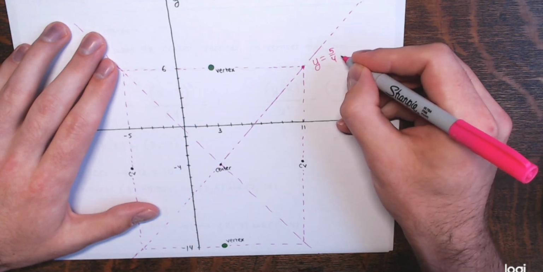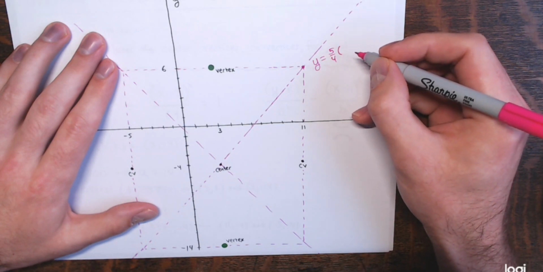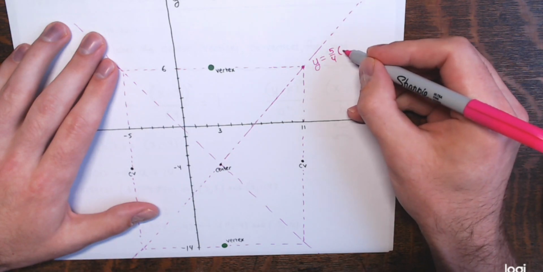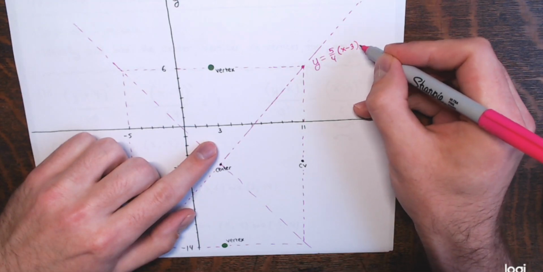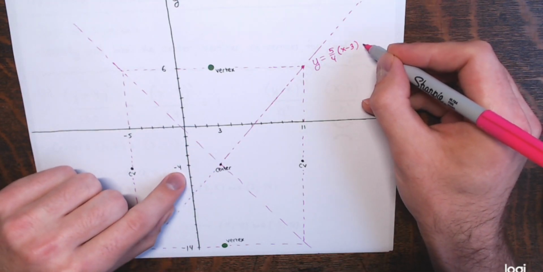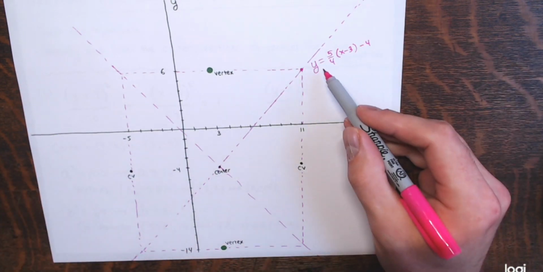But it's not just 5/4 times x. What I'm going to do is use point slope form here. y equals 5/4 times, and then x minus 3, right? x minus the x coordinate of the center. And then afterwards, to get it to negative 4, minus 4, right? With the plus k. So that's the equation of this line coming from point slope form.